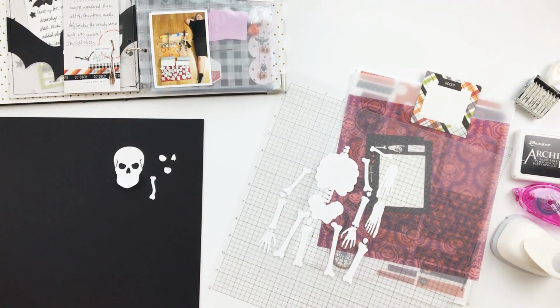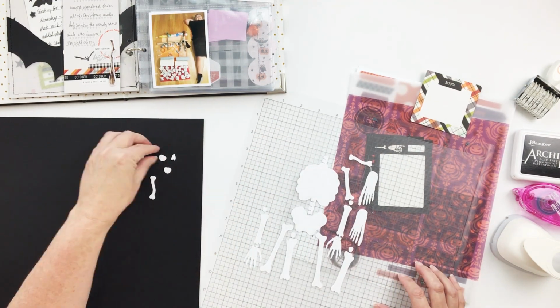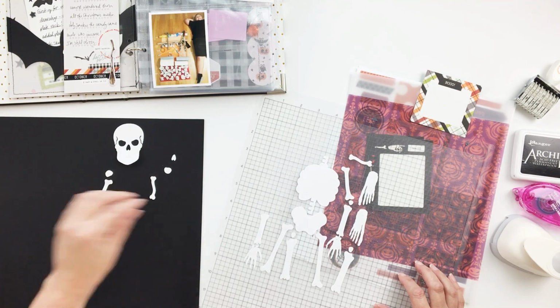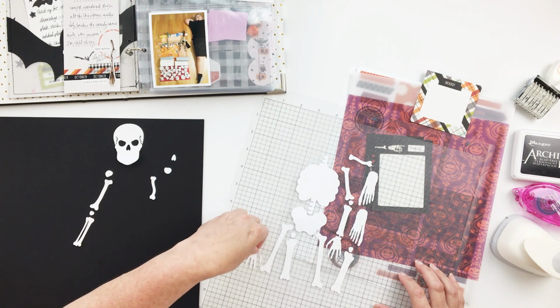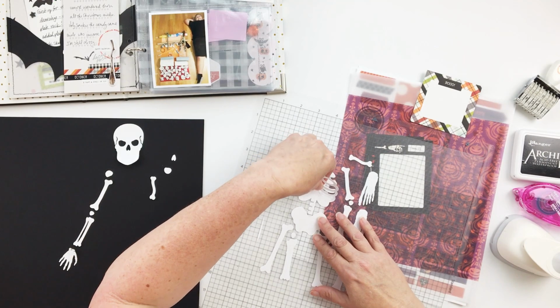I will link Samantha's shop below and the product ID number so that you can locate it and use it for yourself. What I've done to begin with is cut it out in plain white cardstock.